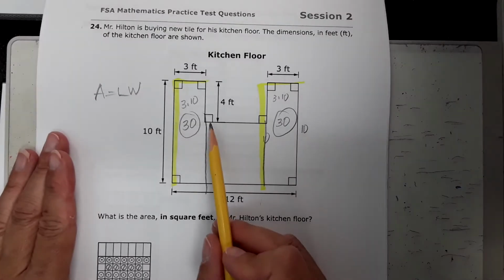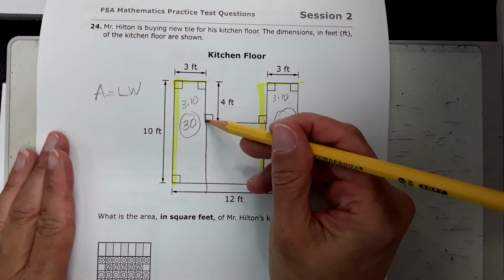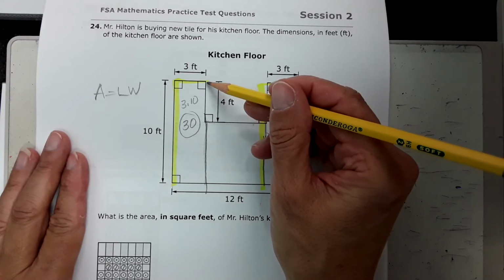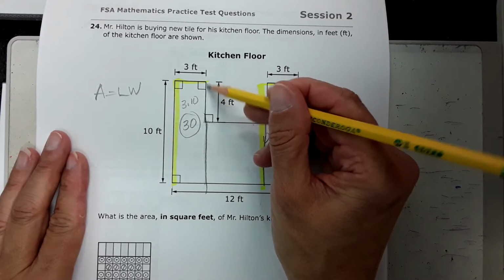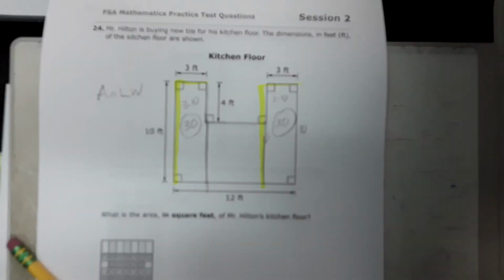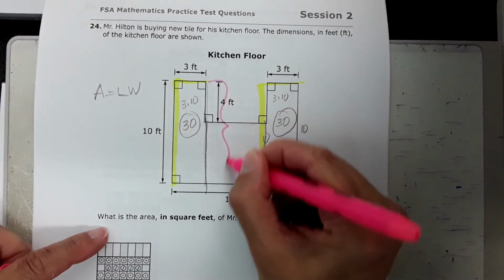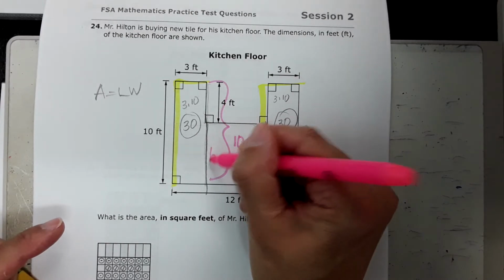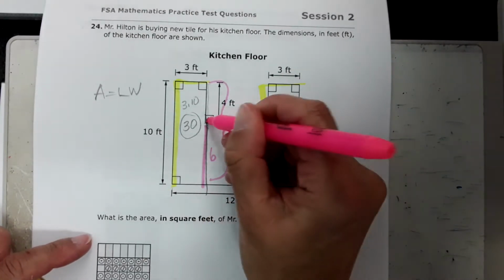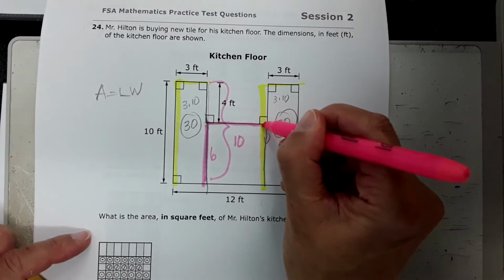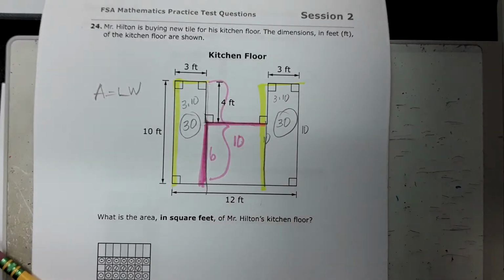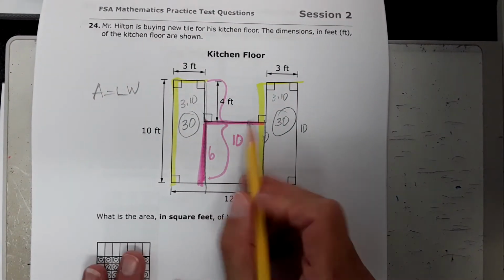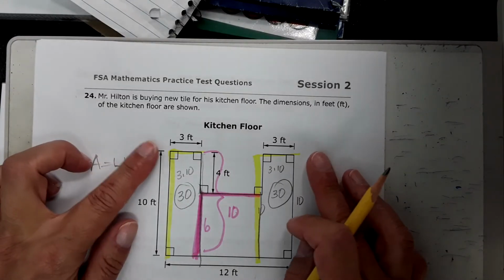The tricky piece is going to be this piece. I have to figure out what this is, and I need to figure out what this is. I think I could figure this one out easier, because I'm going to look at just this line. From here to here is 4. I know that this whole thing has to be 10. So if I do 10 take away 4, isn't just from here to here 6? From here to here is 6. Now I have to figure out this little piece. So I'm going to go up here, and it's going to help me.